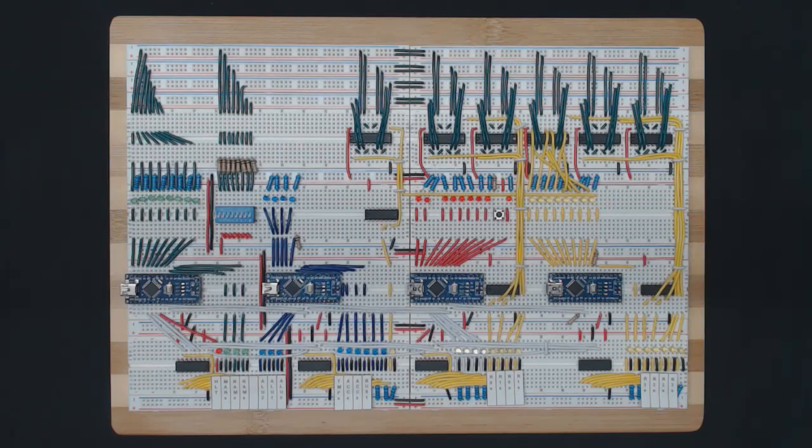In the next video, we will be adding the flags register and the conditional jump circuitry to the project board.